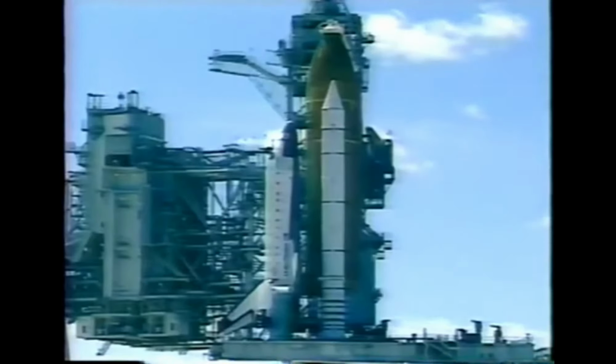Launch Director, I copy. And all personnel, again, will be beginning the countdown clock at T-minus 9 minutes and counting momentarily. CGLS: Okay, let's go. You pick up the countdown clock on your mark. I copy. 3, 2, 1, mark. And we're now at T-minus 9 minutes and counting.